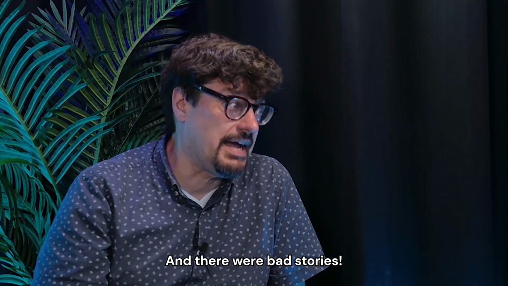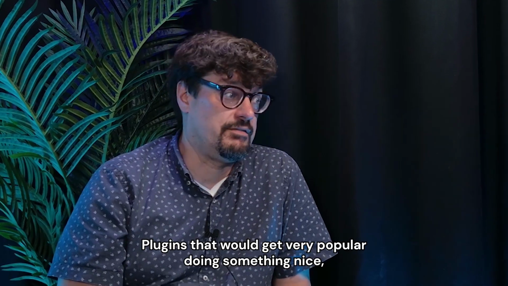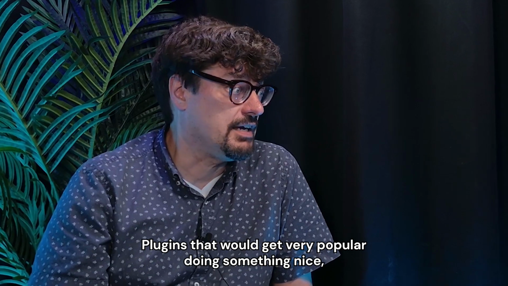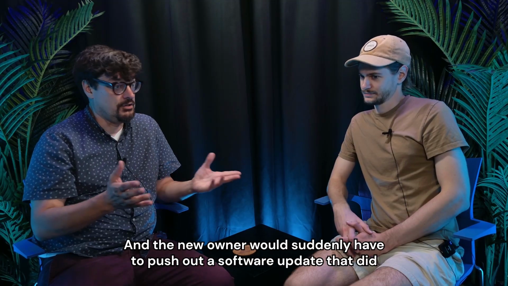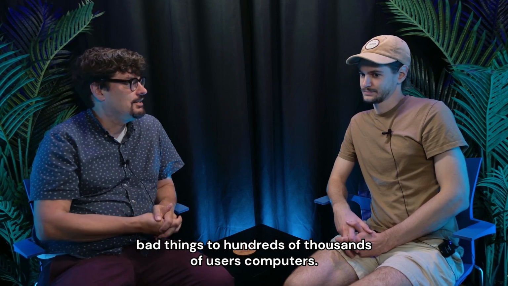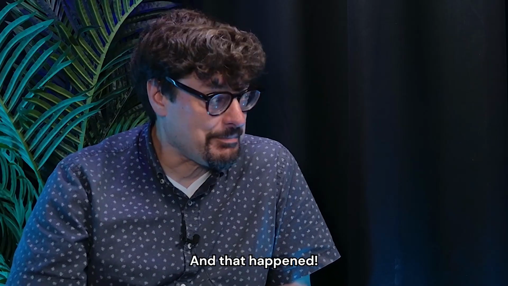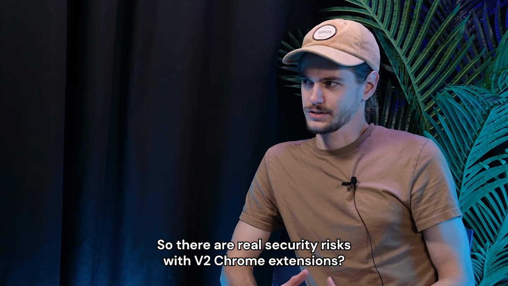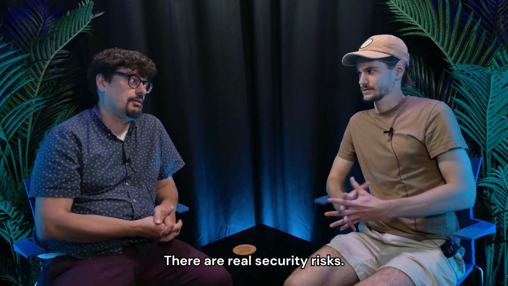And there were bad stories. Plugins would get very popular doing something nice, and then the owner would sell it. And the new owner would suddenly push out a software update that did bad things to hundreds of thousands of users' computers. And that happened. So there are real security risks with v2 Chrome extensions.